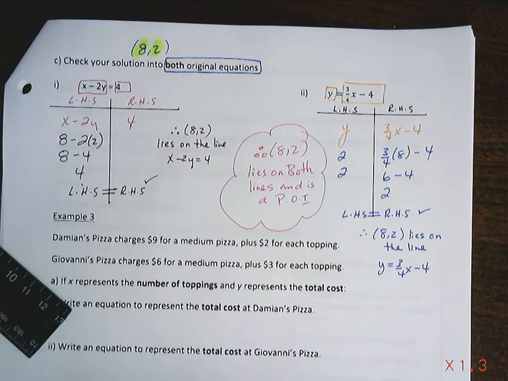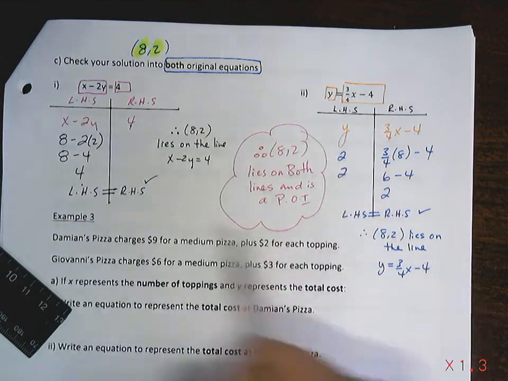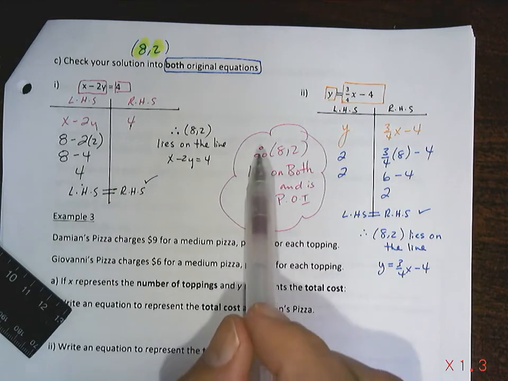Okay? So I'm going to pause the video there and make sure you write this down, and this will be tested. This is very important. You need to be able to do this.